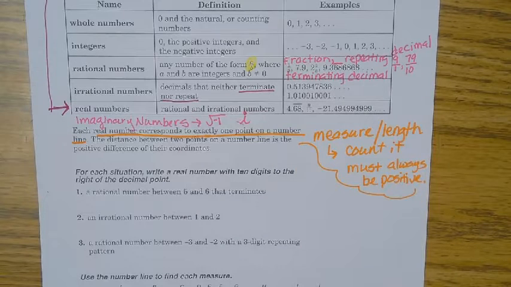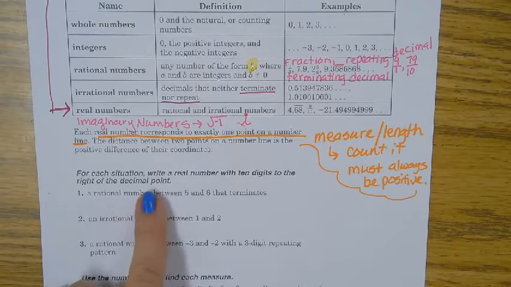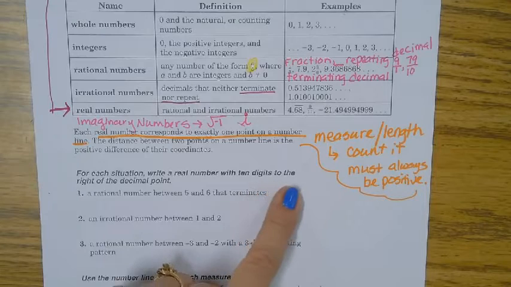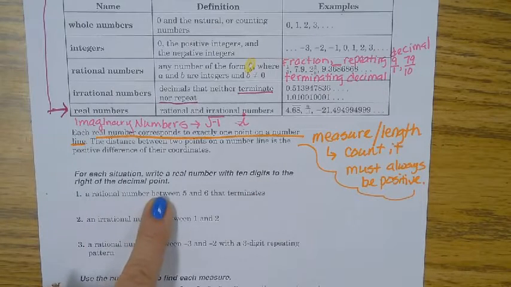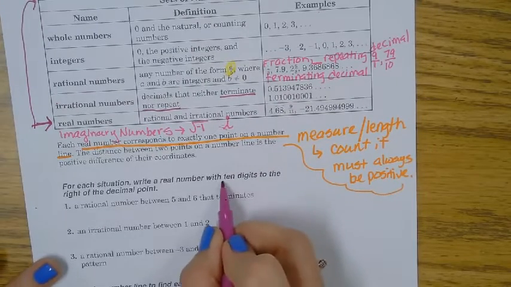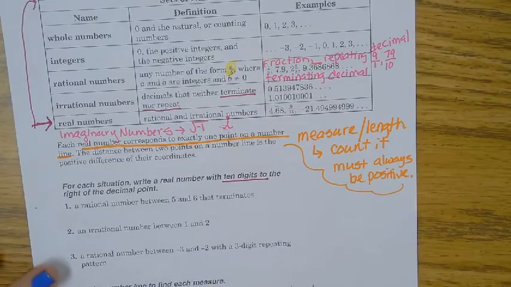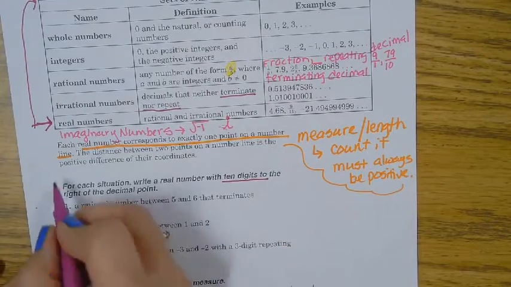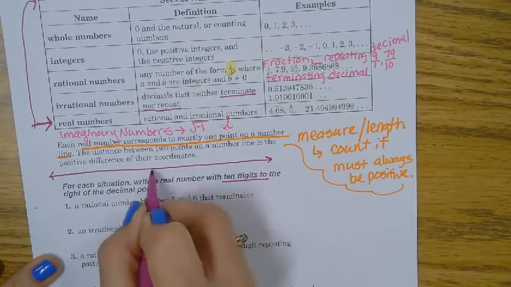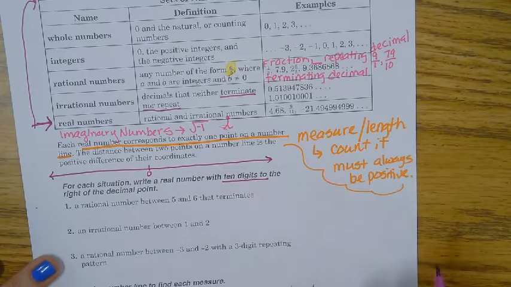Okay, so let's wrap our mind back to these numbers. It says for each situation, write a real number with 10 digits to the right of the decimal point. Ooh, with 10 digits to the right of the decimal point. Okay, so I'm just going to draw a number line up here real quick.